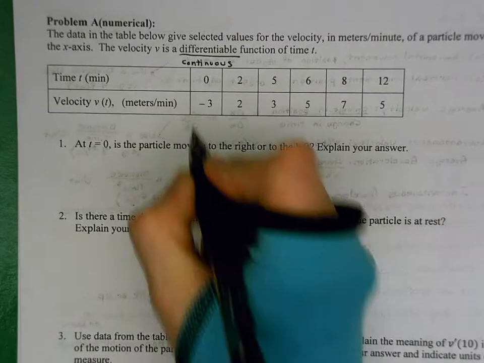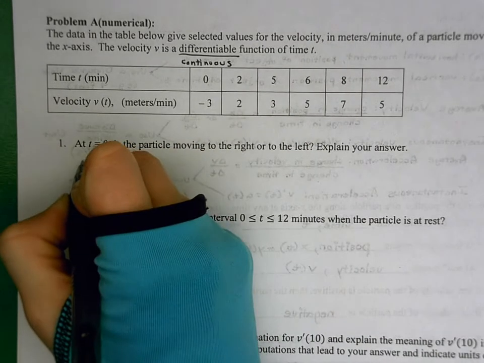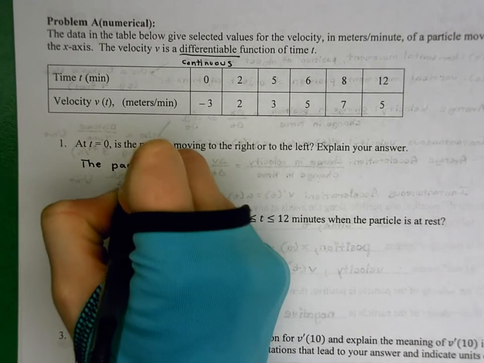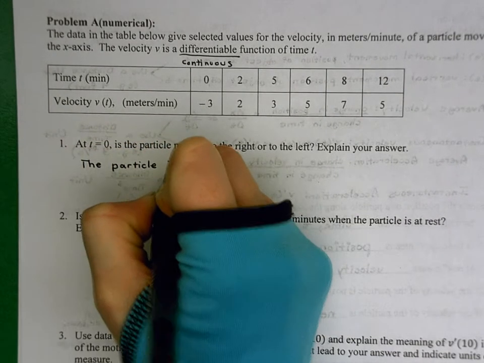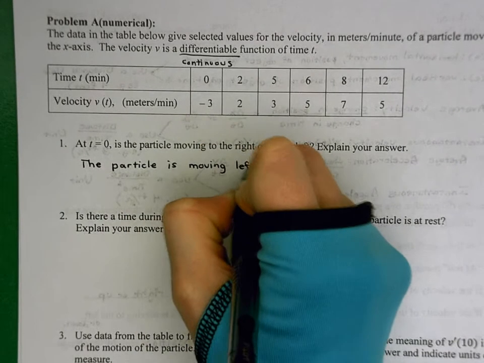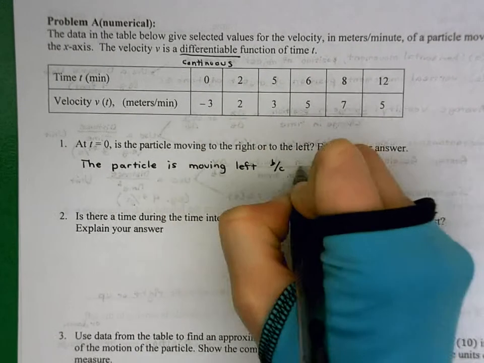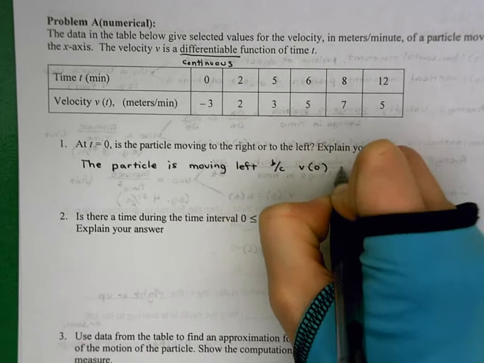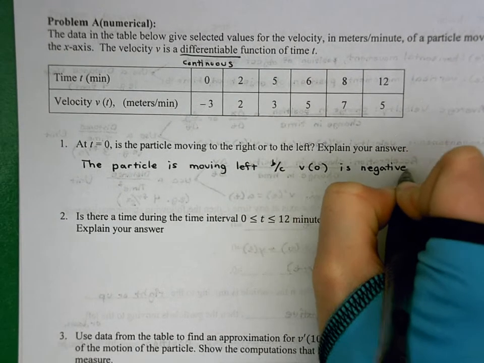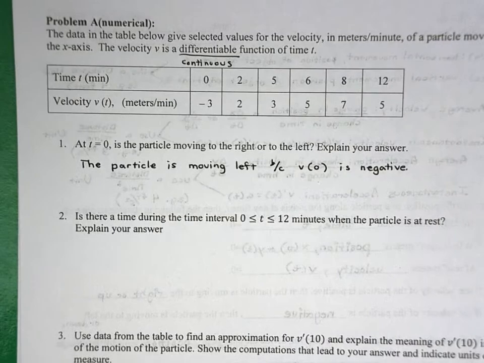Okay, so since we're at -3, the particle is moving left, because v of 0 is negative. The velocity at t equals 0 is negative.